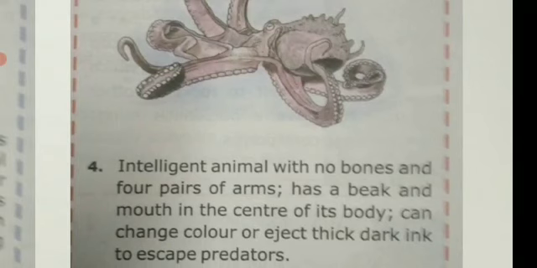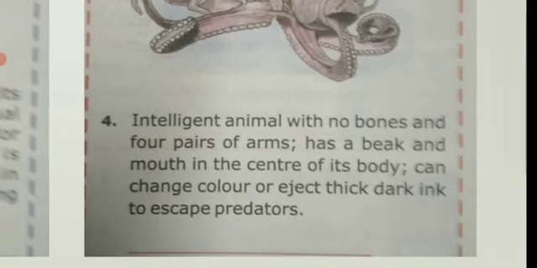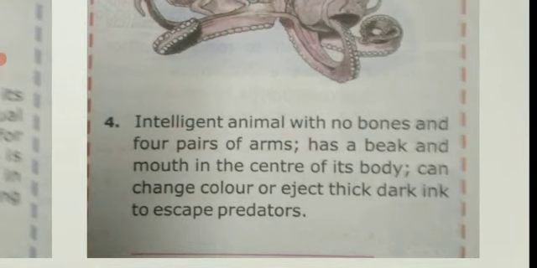This is an intelligent marine creature. It has no bones and 4 pairs of arms. It has 4 pairs of arms, means how many? 8 arms it has. From the name itself, it is clear. From this feature, it is clear. It has 8 arms altogether, and it has a center of the body. It has a beak and mouth.